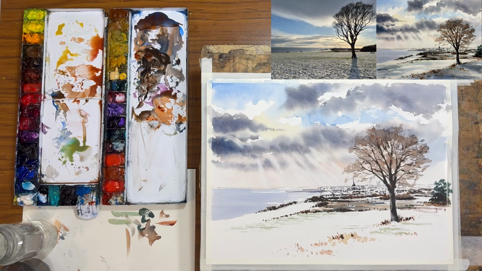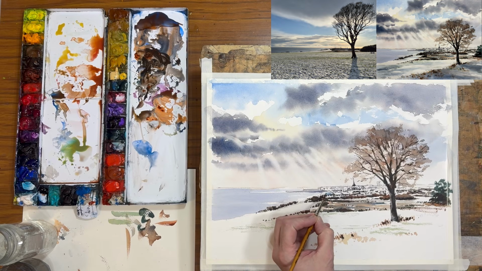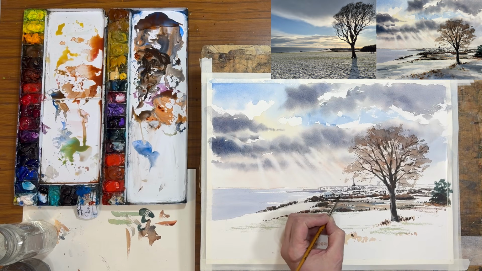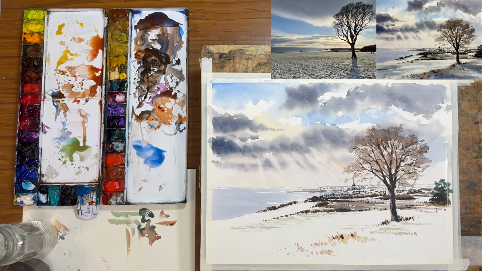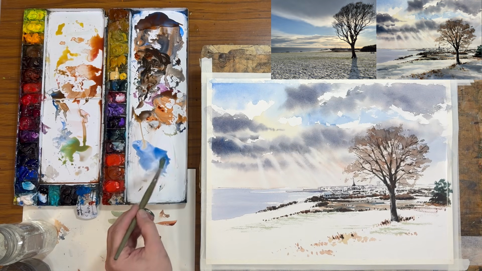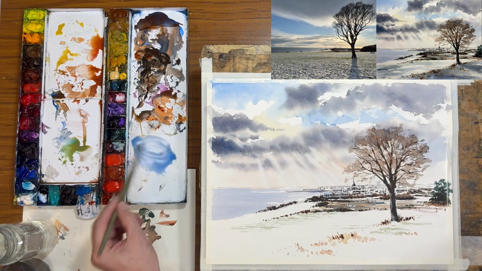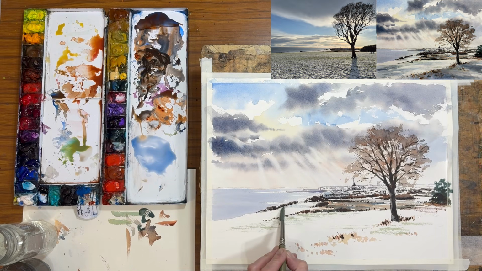I'm now remixing a bit of cobalt blue, and I'm going to put some blue shadows on some of the buildings just at the edge of the town, and then I'm going to start utilising this cobalt blue with a little bit of burnt sienna to start to put in some of the snow shadows in the distance, and then bring it into the foreground as well.